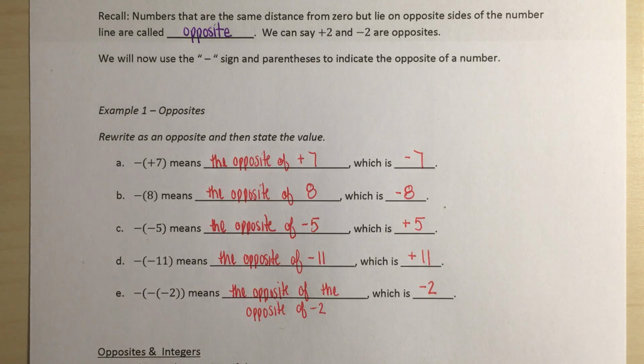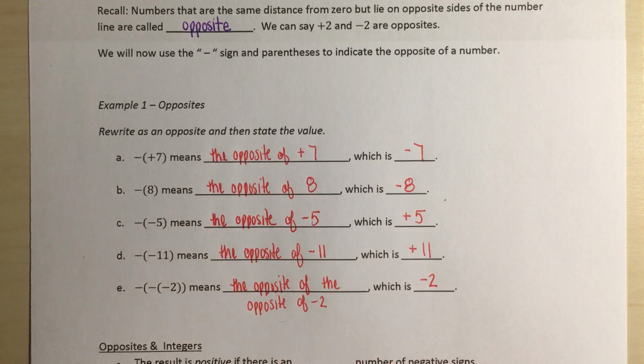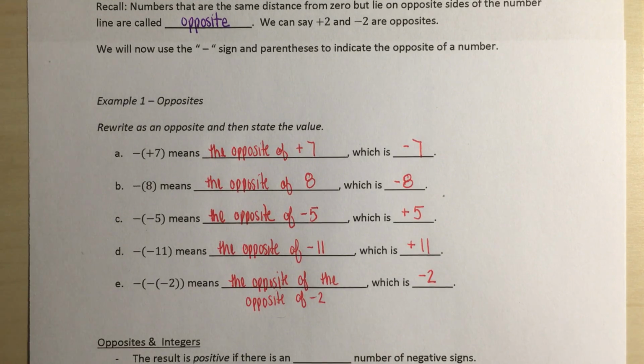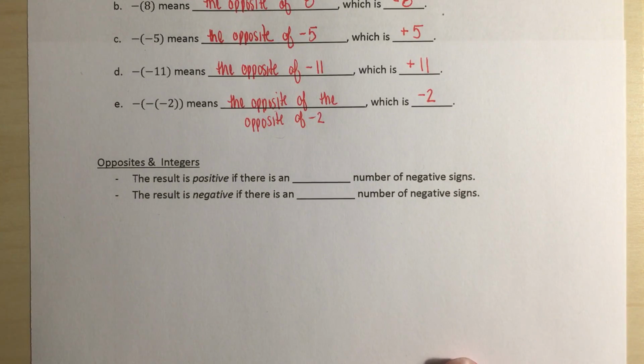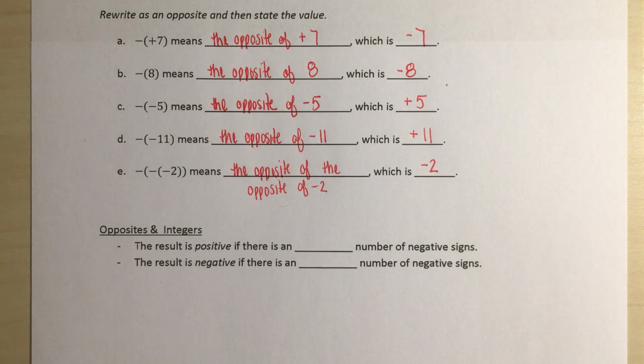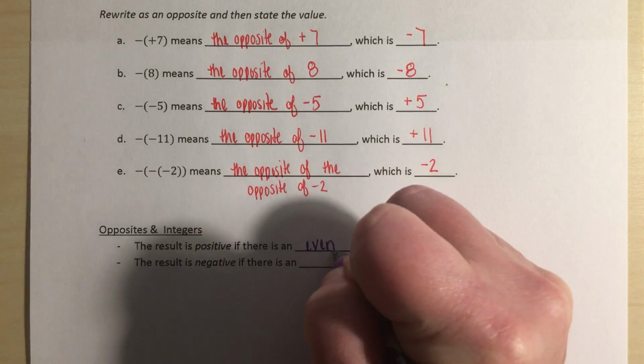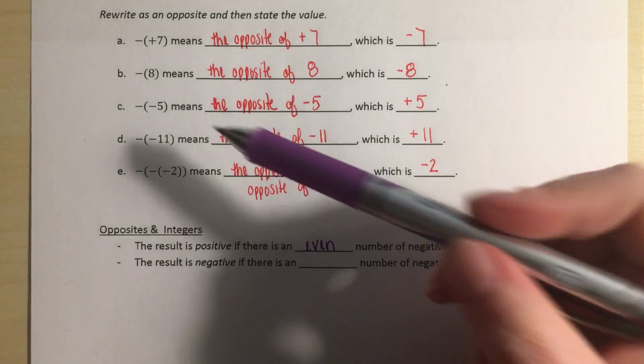In all of these cases above, where we have exactly one negative sign, or as in this last case where we have 3 negative signs, we end up with a negative answer. C and D, where we have 2 negative signs, we end up with a positive answer. So when we're thinking about opposites in integers, we can generalize what we just did in the previous example and say the result is going to be positive if there is an even number of negative signs. That was example C and D.